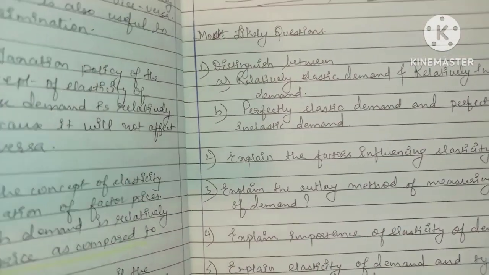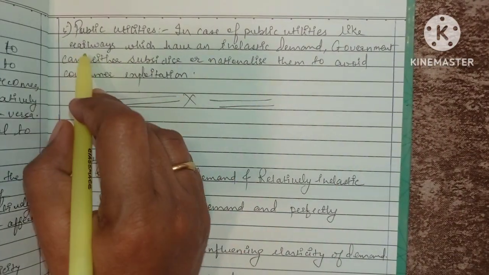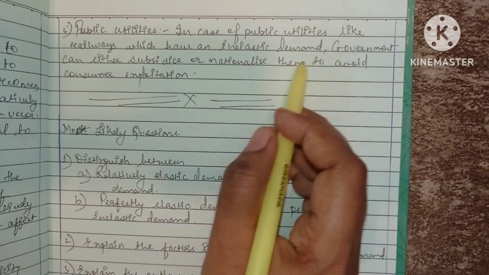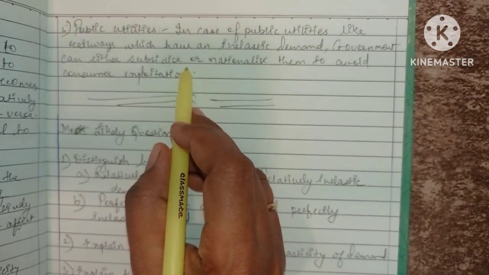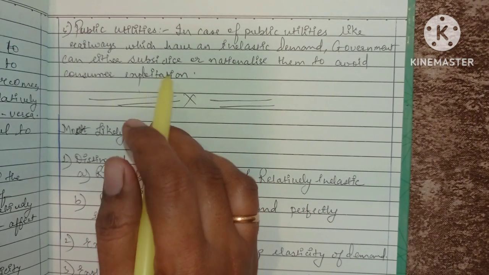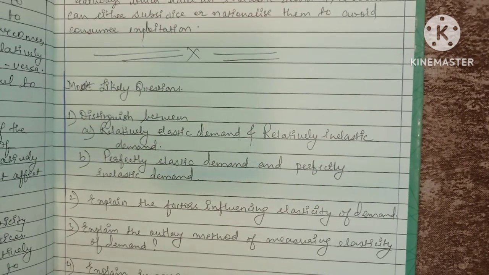Okay. Then comes the last, which is public utilities. In case of public utilities, like railways, which have an inelastic demand, government can either subsidize or nationalize them to avoid consumer exploitation. These are the public utilities. So that was it for elasticity of demand.